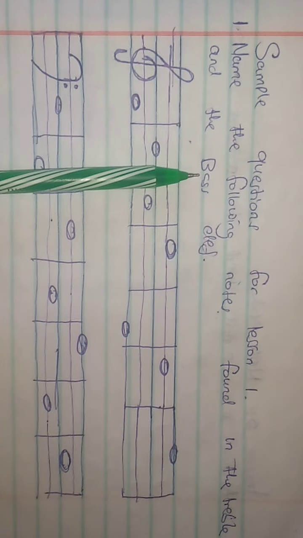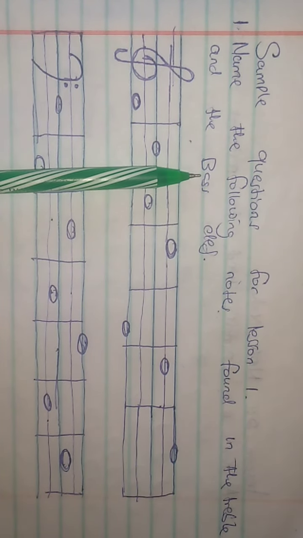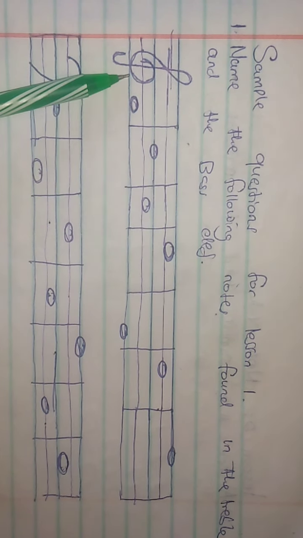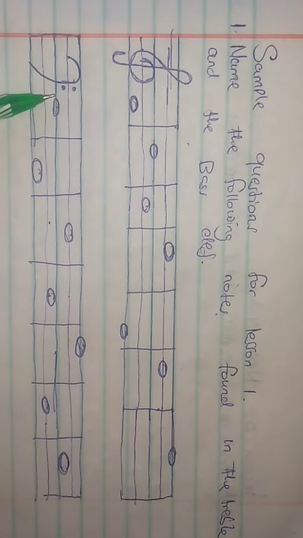Number 1, name the following notes found in the treble and the bass clef.